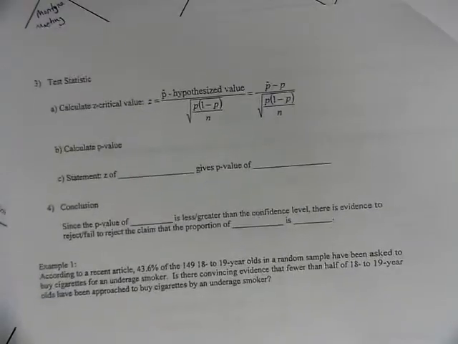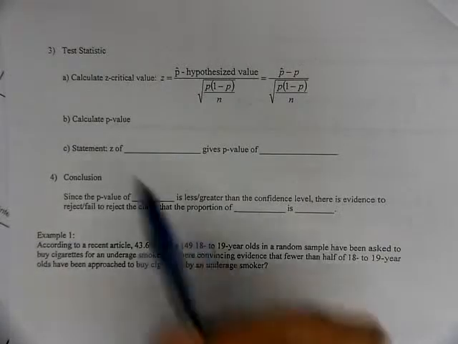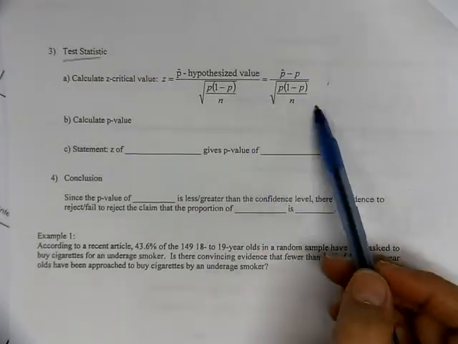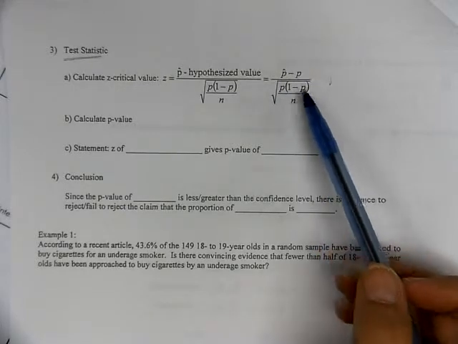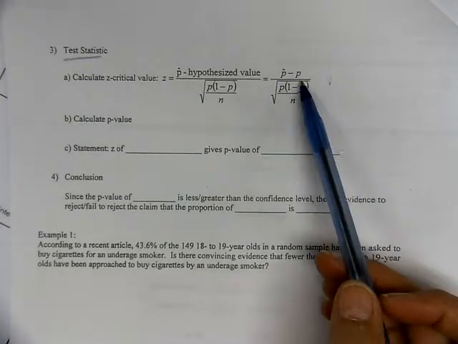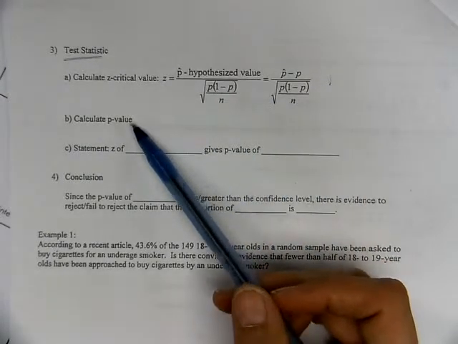Okay, so the next page, you then have to do a test statistic. So that testing section becomes super long. So you have to show me your test statistic. Here's your formula: p hat minus p divided by the standard deviation. I want you to use numbers. And then once you get your test statistic, use your formula sheet, or I'm going to show you how to do it in the calculator.